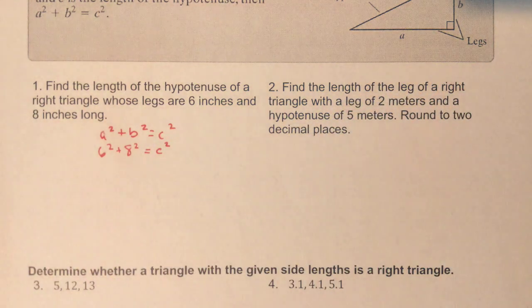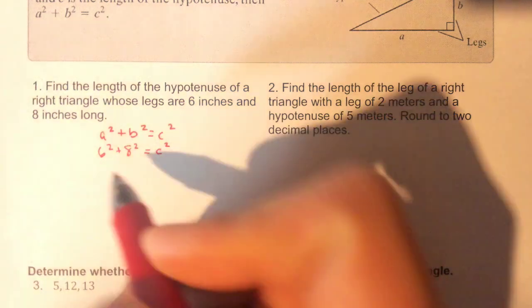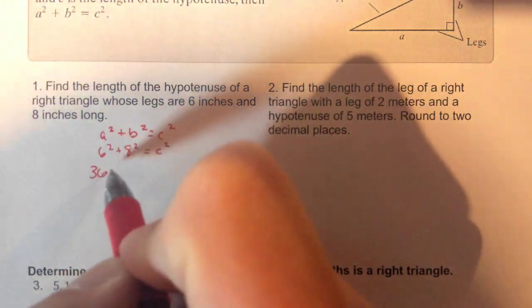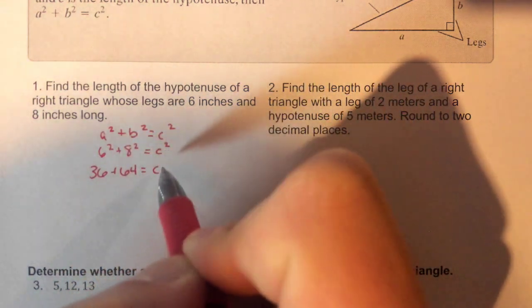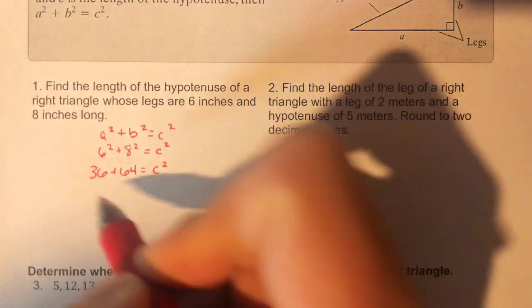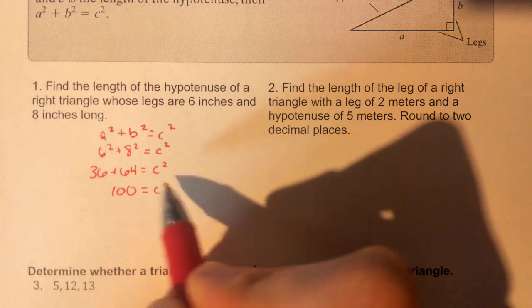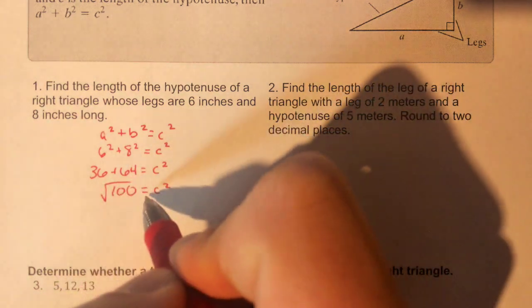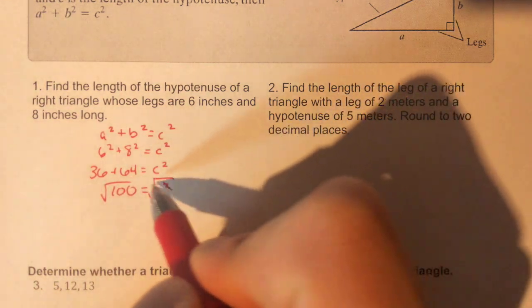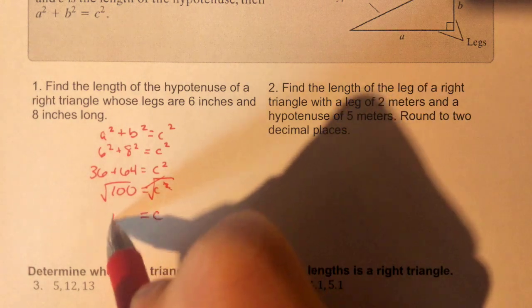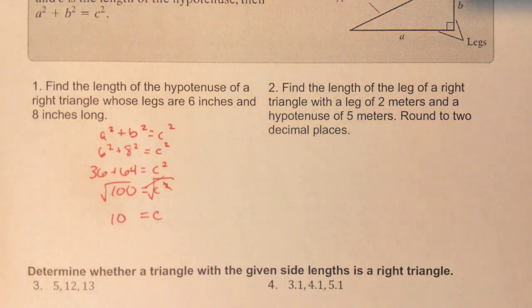That's the one we're trying to find. So nice and easy. We square both of these numbers. So 36 and 64 equals c squared. Add those together, and 100 equals c squared. We've got our squared term isolated, so we'll square root both sides. They are opposites, so it looks like my hypotenuse comes out to be an even 10.